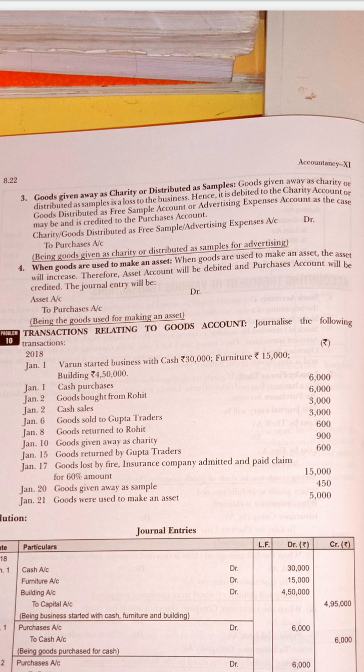Okay. Second one is cash purchase. So purchase account to cash account. Goods bought from Rohit. So name is indicated. So instead of crediting the cash account, we have to credit the Rohit account. Cash sales. So cash account to sales account. Goods sold to Gupta traders. So name is indicated. So instead of debiting the cash account, we have to debit the Gupta traders account.